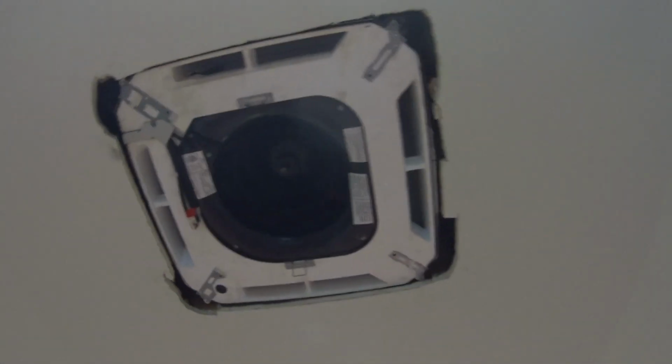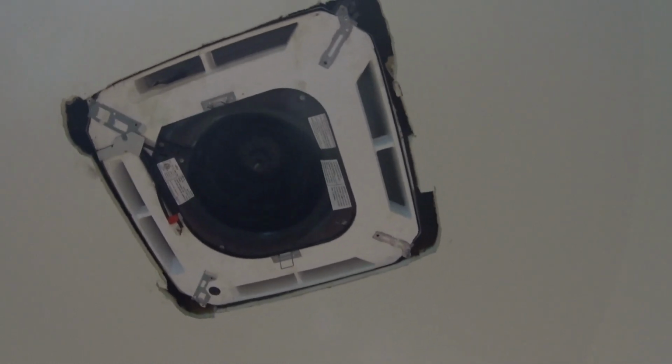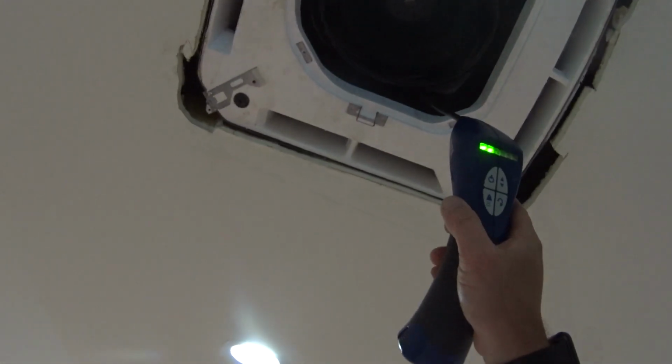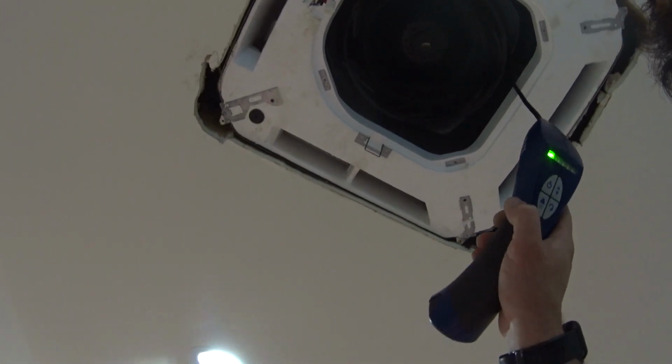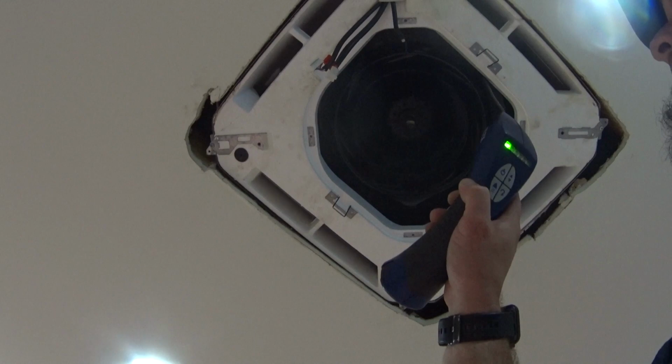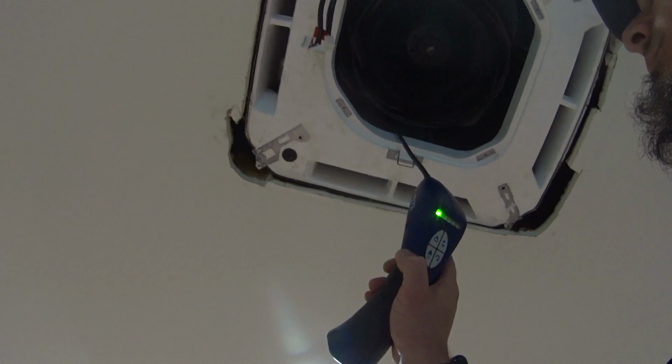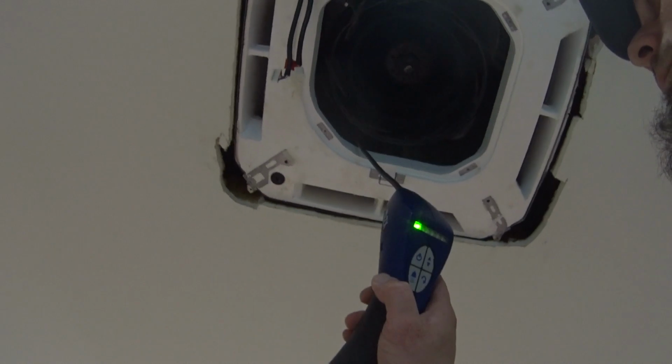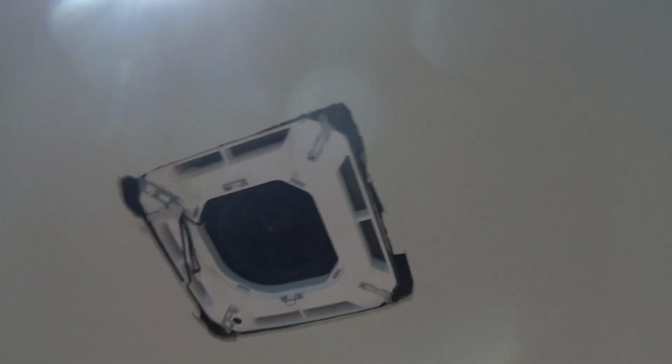So I'm going to pull the blower down, look at the inside of the coil, and go from there. From here, I'm going to pull down the drain pan.